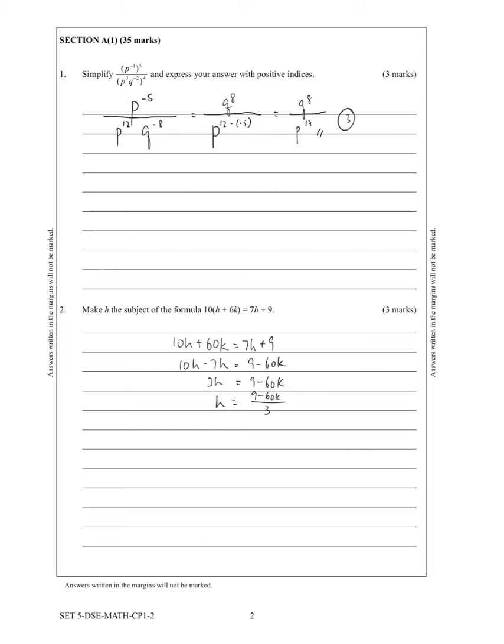But realize that in this case, all of the terms have 3 as a common factor, so we'll actually factorize the top first by pulling out the 3 from both terms so that I can simplify it. So h is finally 3 minus 20k.